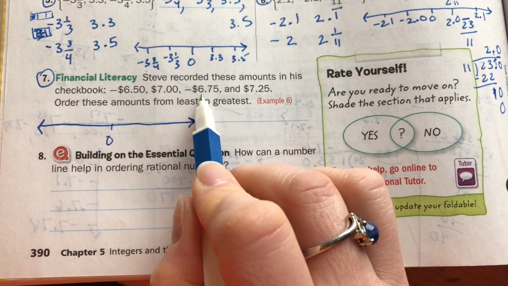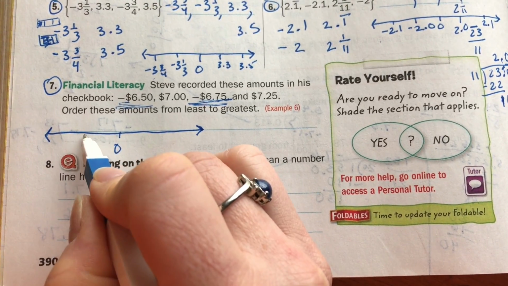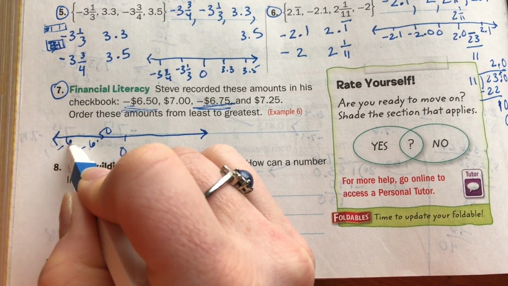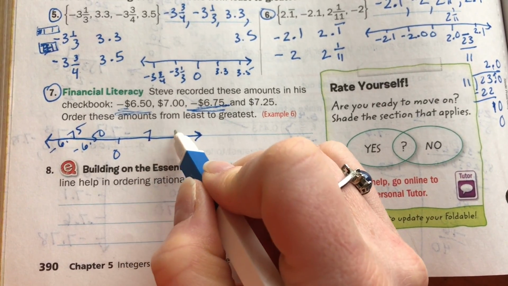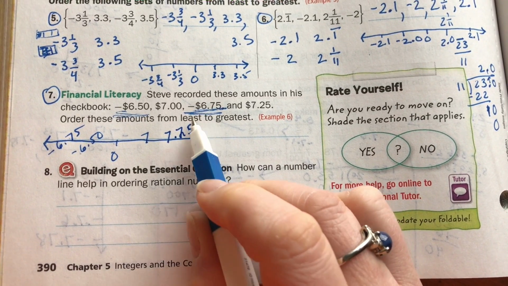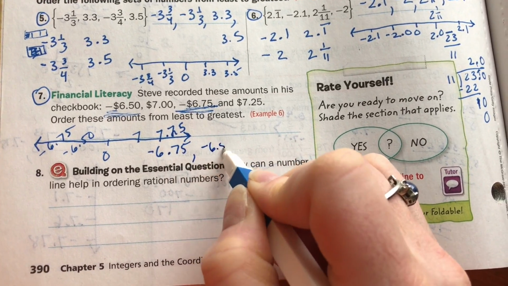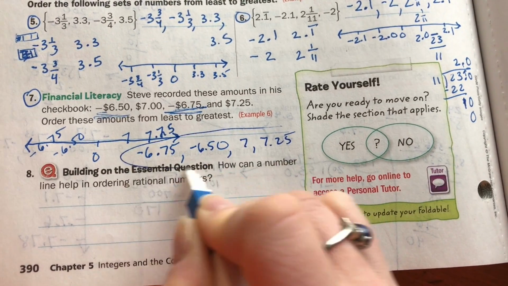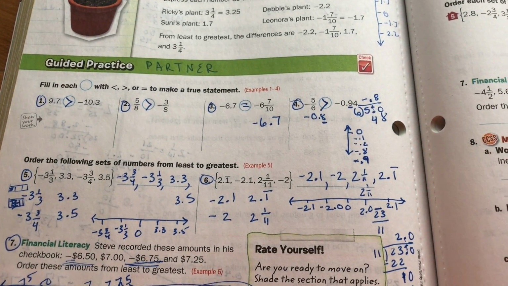So the negative ones are here and here. Negative $6.50 would be after negative $6.75. And then on the positive side, $7 is going to come before $7.25. So least to greatest would be negative $6.75, negative $6.50, $7, and $7.25. All right, the guided practice is complete.